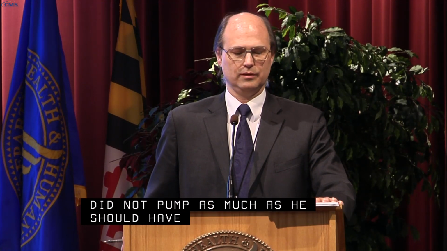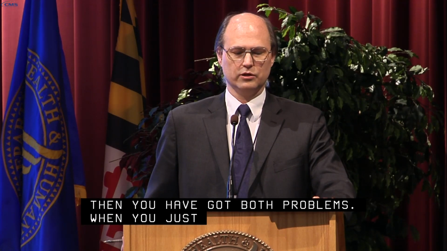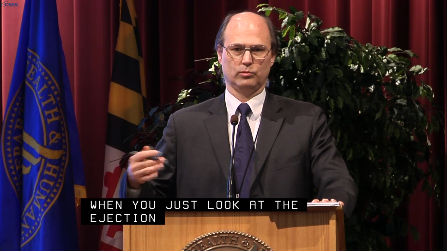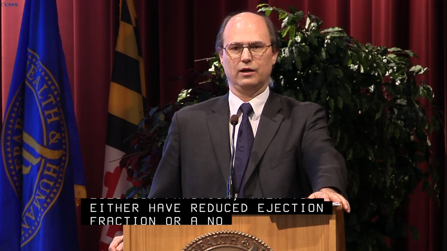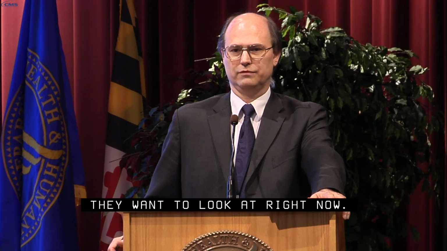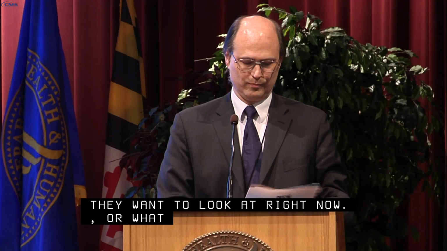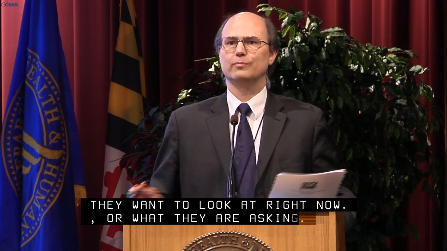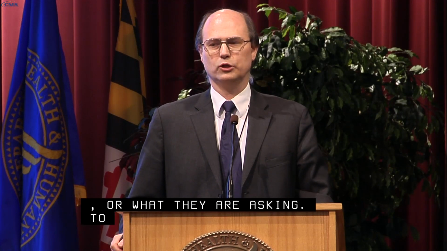But when you just look at the basis of the ejection fraction, then you'd either have a reduced ejection fraction or you'd have a normal preserved ejection fraction. And those are the primary things they want to look at right now, or what the ACC is asking that physicians record, and that they use as the way of defining and describing things. So, all right. Other comments or questions on that? Hopefully it's at least as clear as mud, or a little more clear. Hopefully more. All right.